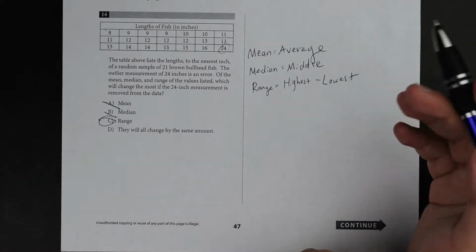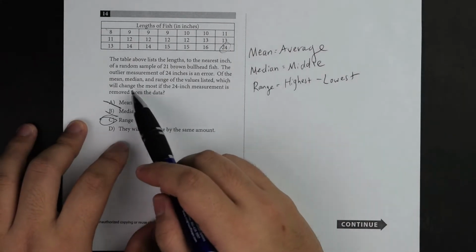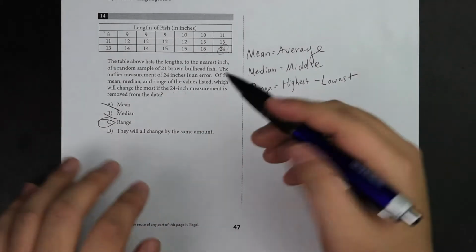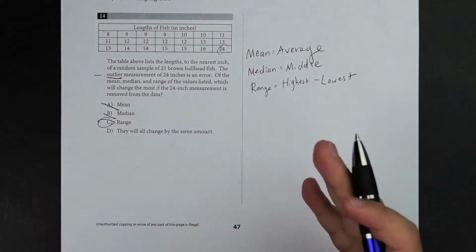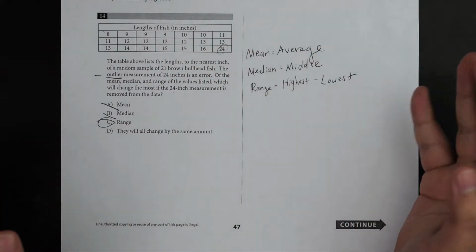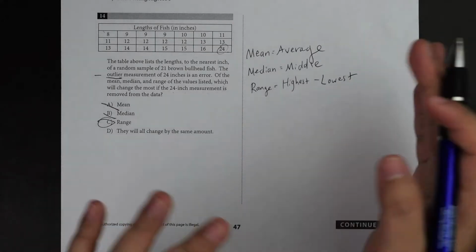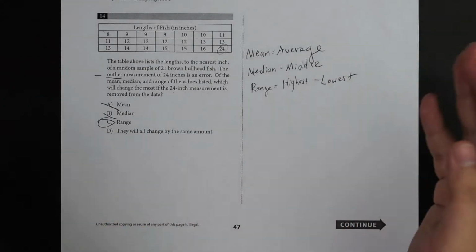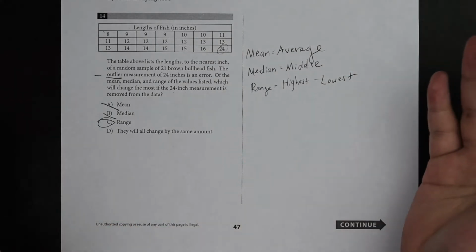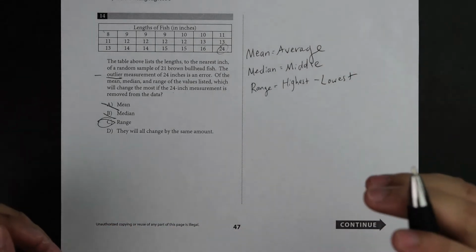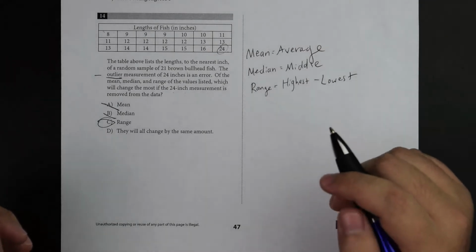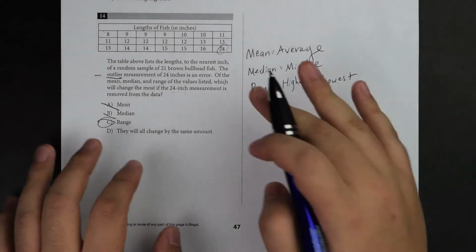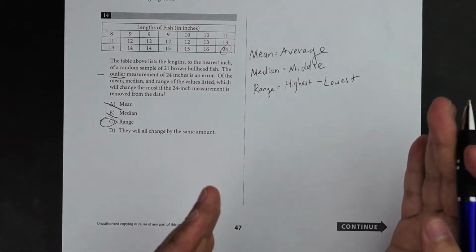The question's asking which will change the most if the 24-inch measurement is removed from the data. What they mean by outlier is that really weird value that sticks out like a sore thumb. For example, if you were in a class and a lot of people bombed this exam, like they got 40%, 30%, some even got 10%, but then there's that one student who got 100%, that one student is what we call an outlier. So for this question, I need to find out what would happen if I removed this outlier and which one would change the most.